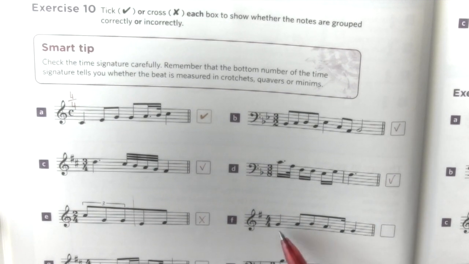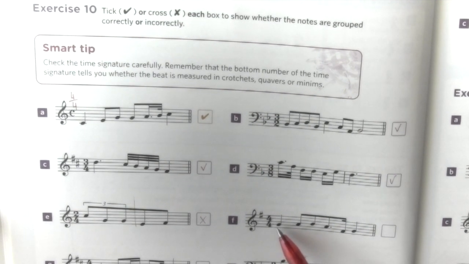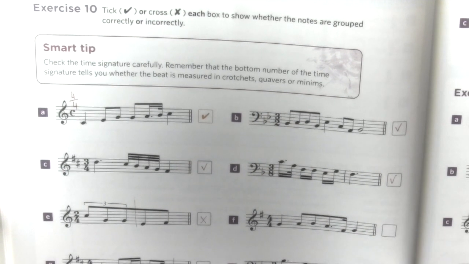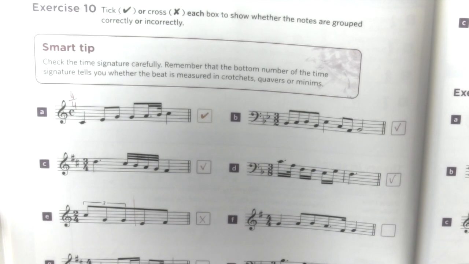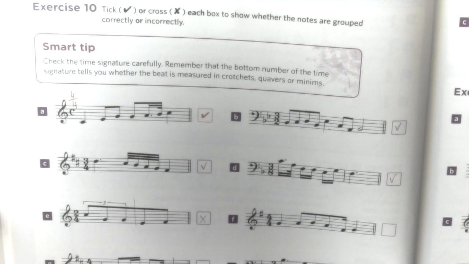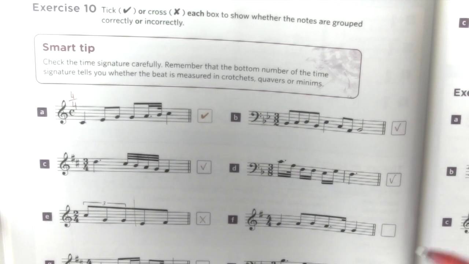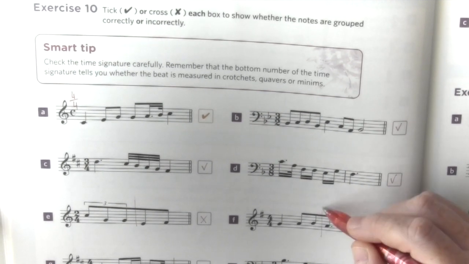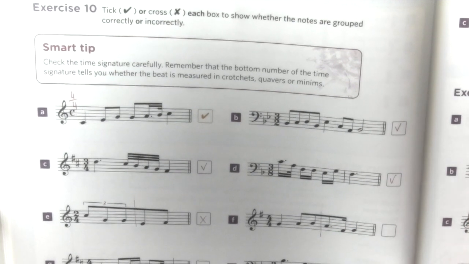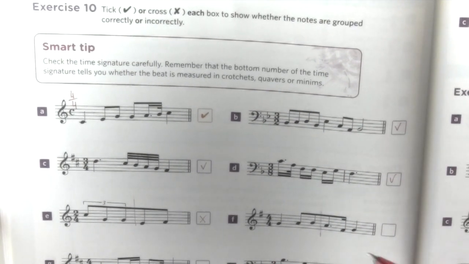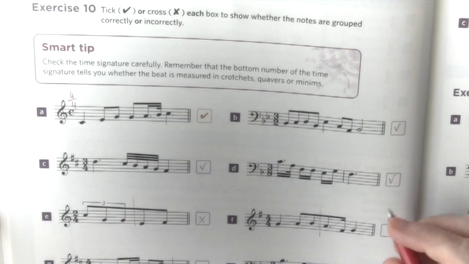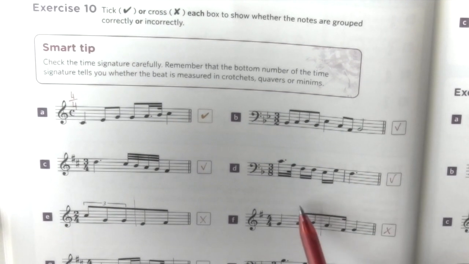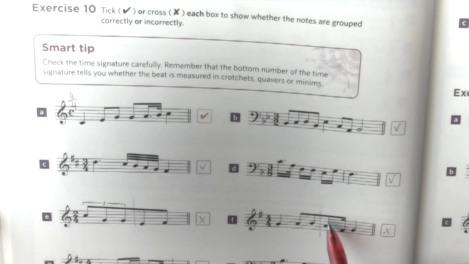Now this is interesting. It's in 4 and we have 1, 2, 3 and 4, and this is incorrect because we need to see the half of the bar. This happens in every time signature that has an even number on the top, so 2, 4 and so forth. And 6 is 3 plus 3, so yes, it also applies. These 2 should have been separated, so this is incorrect. So we need to have 1, 2 and then 3, 4.